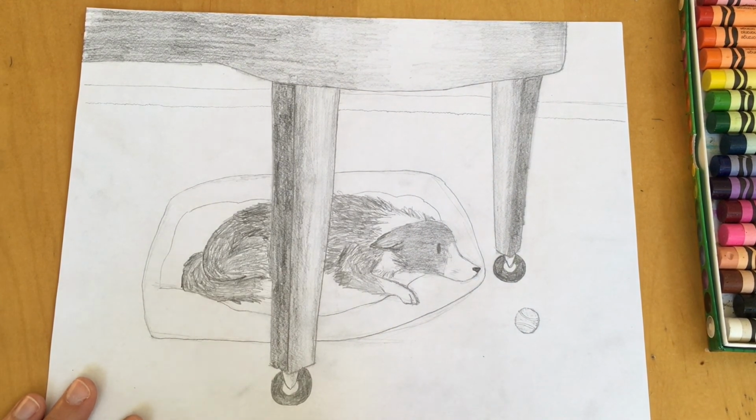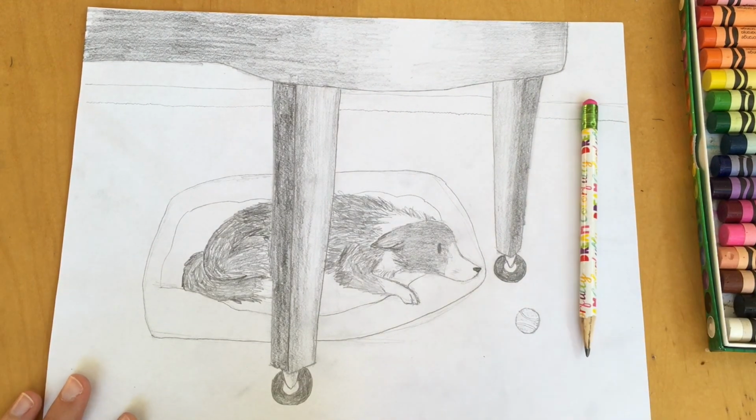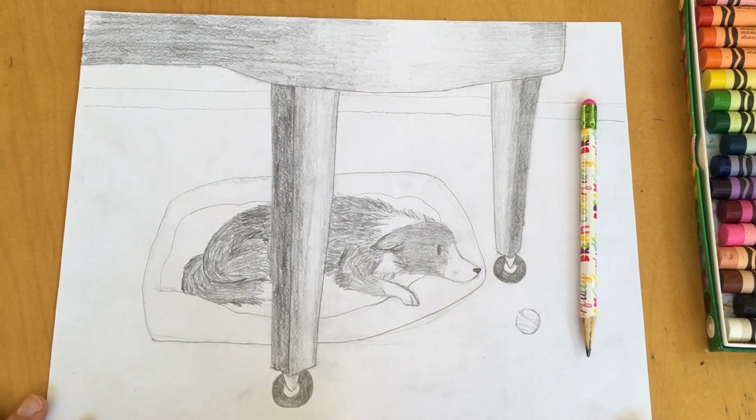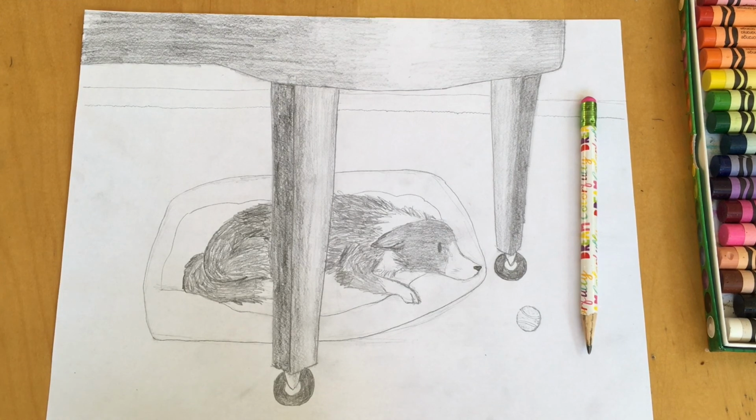So there are all sorts of different ways that you can create visual or implied texture in your artwork, and I encourage you to keep trying out different ways. Maybe you'll think of something that you hadn't thought of before. Give it a shot. It may be your new way of doing things, or you may learn something from it.